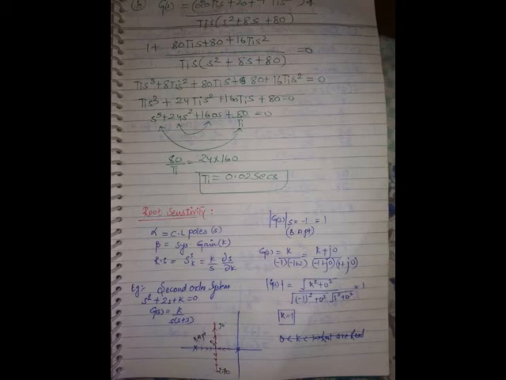A is the answer. Question number 8: with regard to filtering property, the lead and lag compensators are, lead is PD high pass, lag is PI low pass, high pass and low pass. You understand?